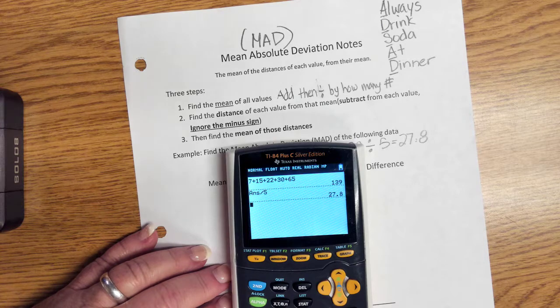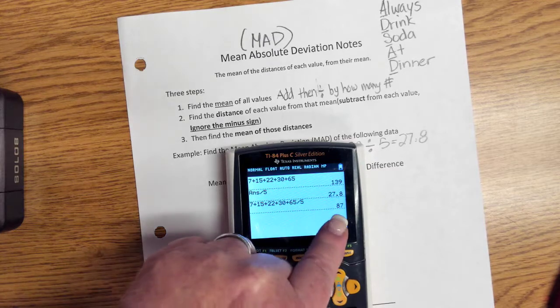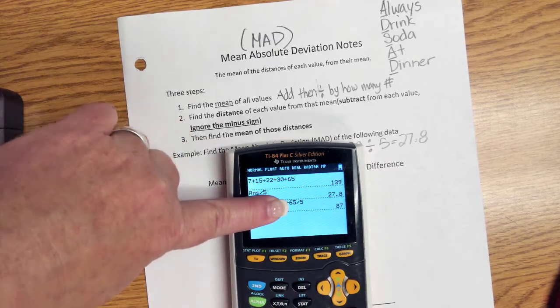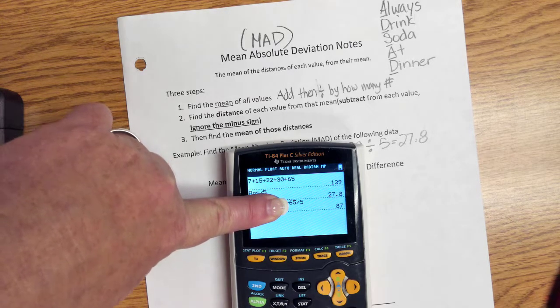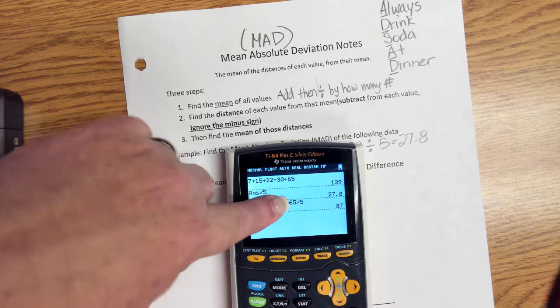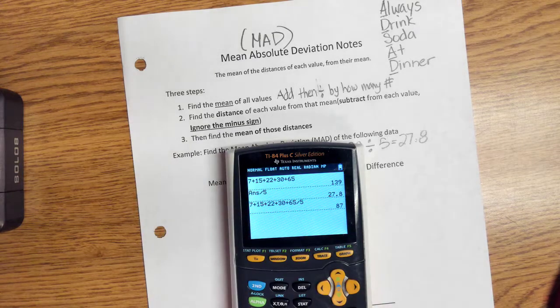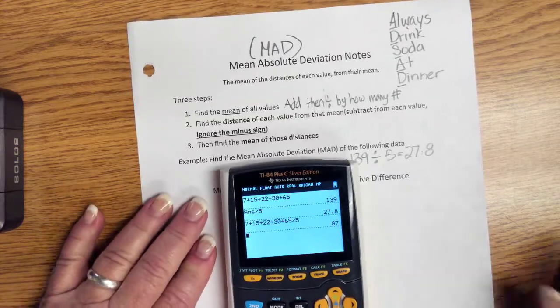Did you get 139 when you hit enter? You can't do it in one step. Remember, if you do 7 plus 15 plus 22 plus 30 plus 65 divided by 5, what's going to happen? PEMDAS says we have to divide before we add, and this calculator will automatically use PEMDAS. You'd have to put parentheses around all your addition and then divide by 5, because then parentheses comes before dividing. So do your 2 steps, add, divide.